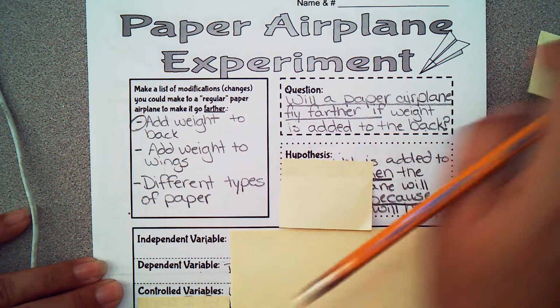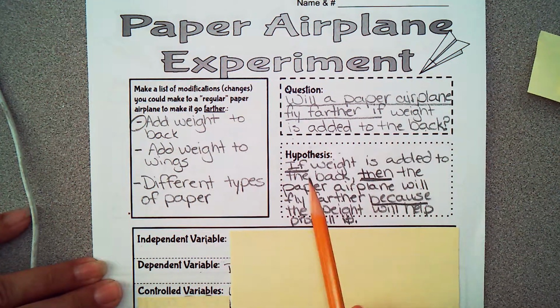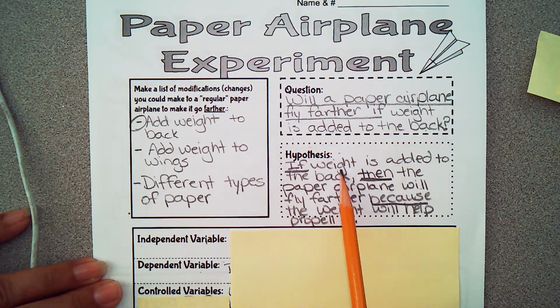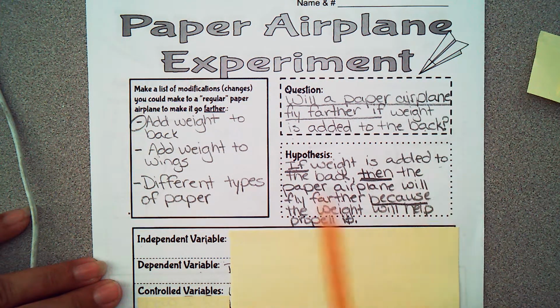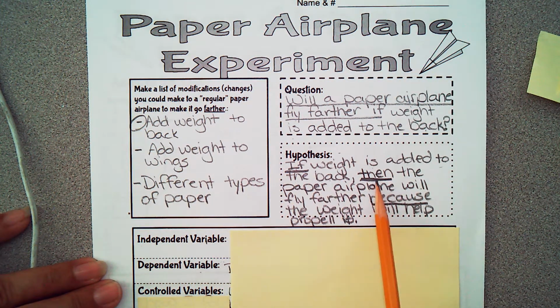So in my example, I have written a hypothesis that says, if weight is added to the back, then the paper airplane will fly farther because the weight will help propel it.